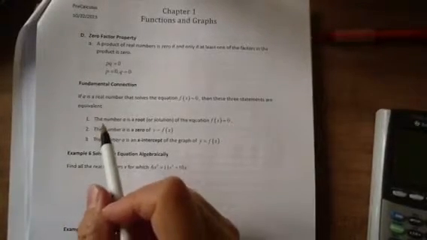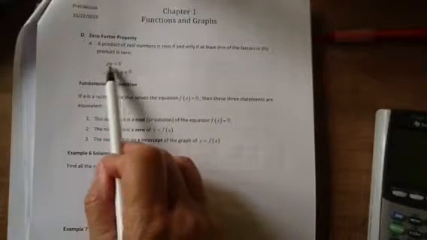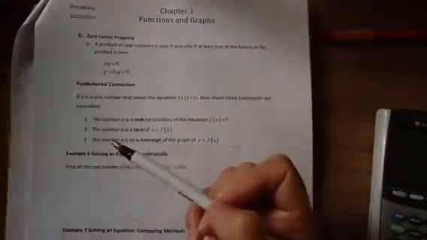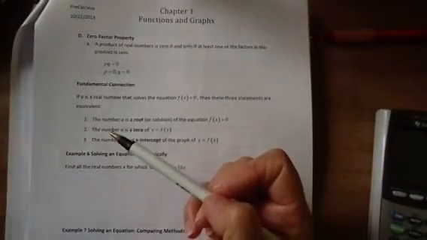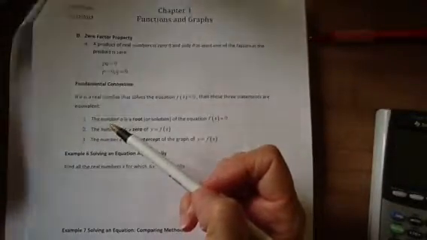Let's look at the zero factor property. You guys have used this in solving quadratics for a long time. If two numbers are multiplied together and it equals 0, one of them has to be 0 or both. That's just the way it is. That is a property that we know about zeros.